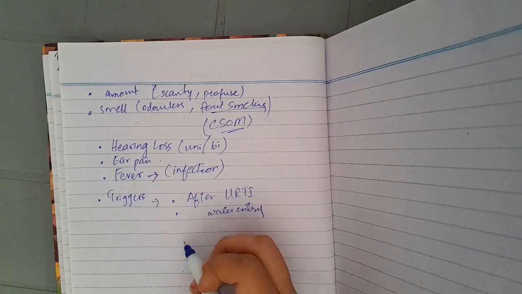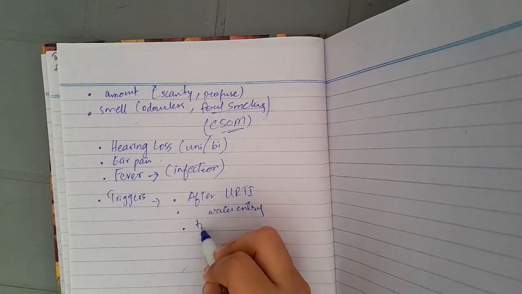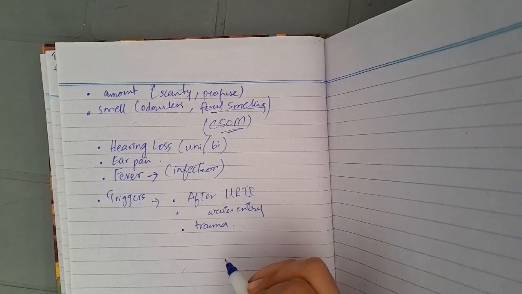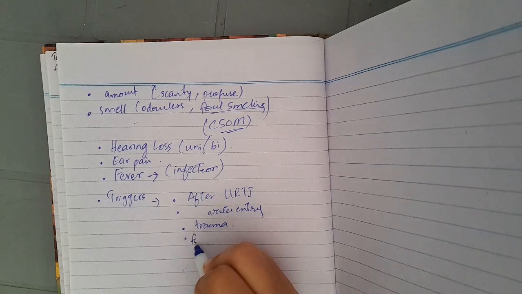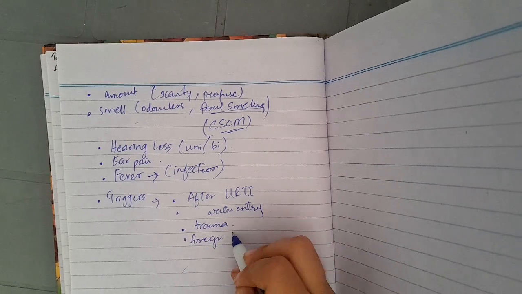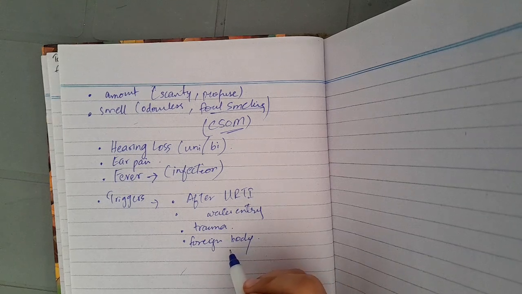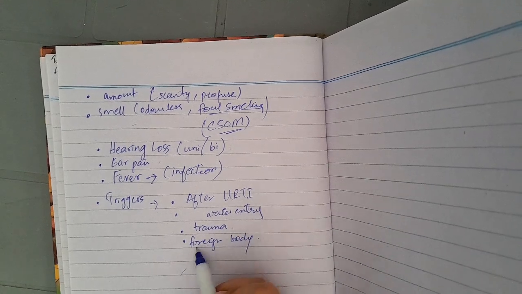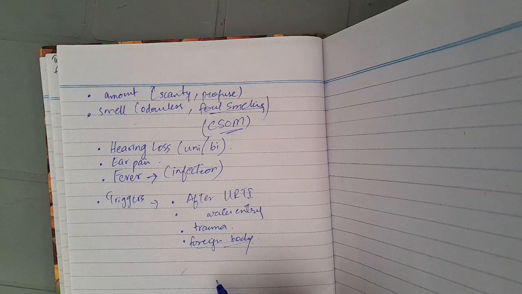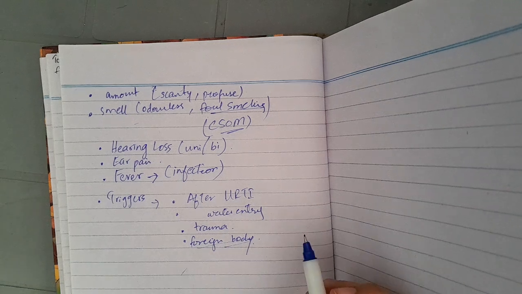Do you experience ear discharge after that, or is it due to any trauma? Have you experienced any kind of trauma? Is there any foreign body insertion, for example inserting a stick in your ear to clean ear wax yourself manually, and after that you experience a lot of ear discharge? Is this a case of foreign body? So you will ask about all these triggers.